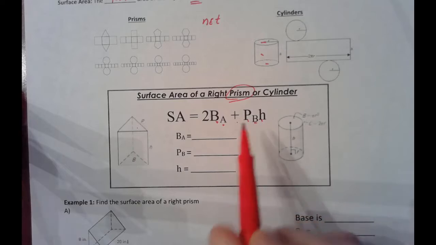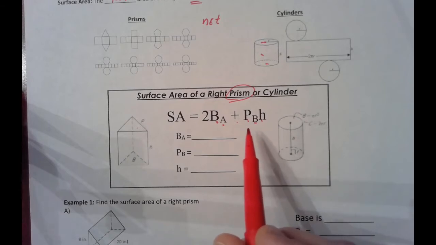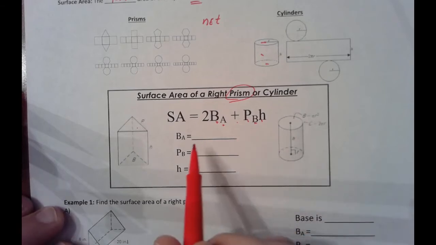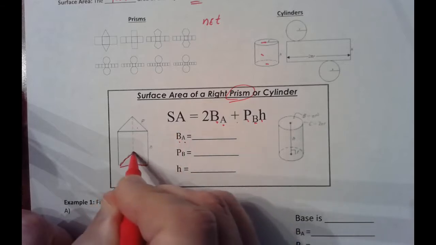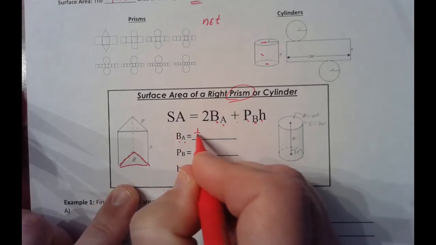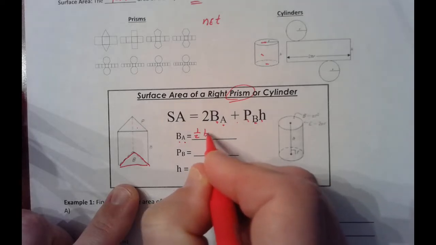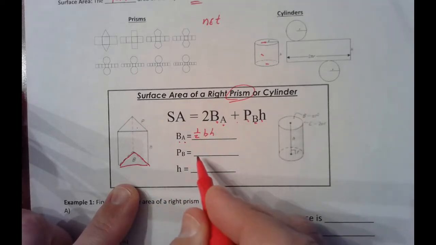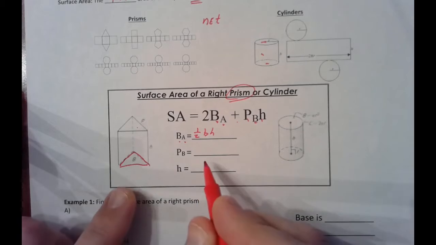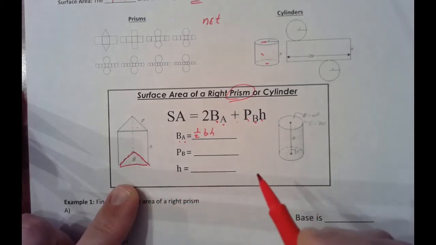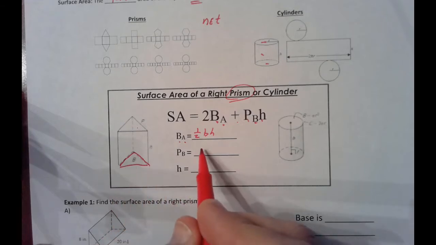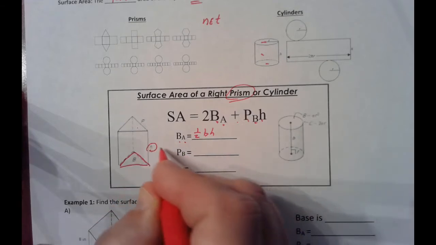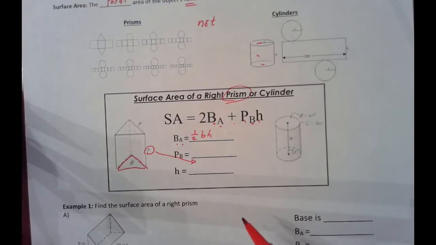So you're going to have a lot of alphabet soup here, so you got to make sure you know what you're looking for. So my base area is going to be the area of the triangle. So for this example here, right, I'd have my triangle here, and for my perimeter of the base, right, then I would be adding up those dimensions there, but I don't have any there, so I have nothing to write down. And then my h, right, is going to be this h over here.